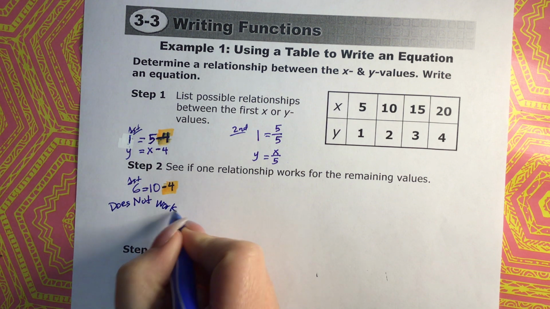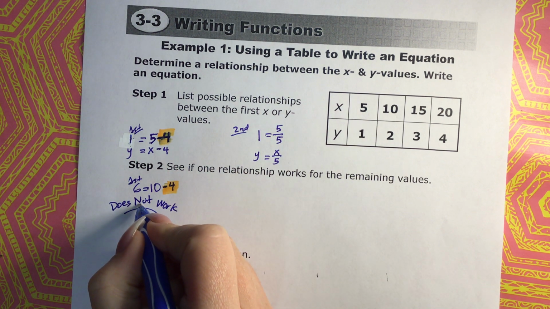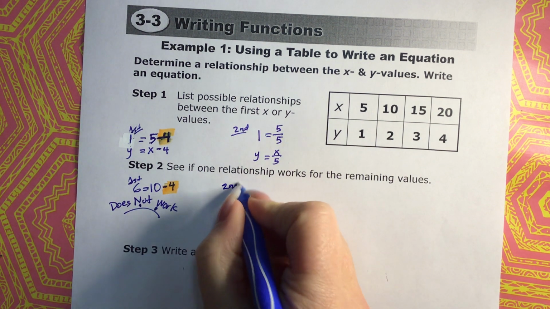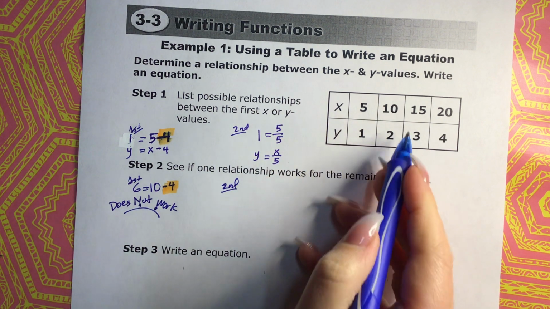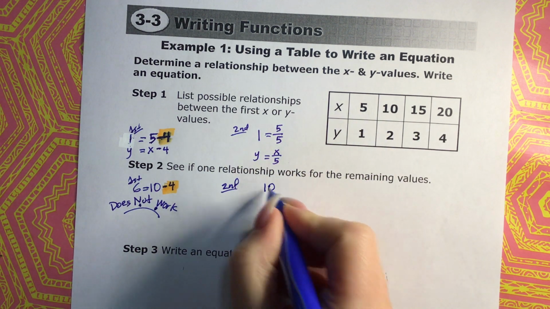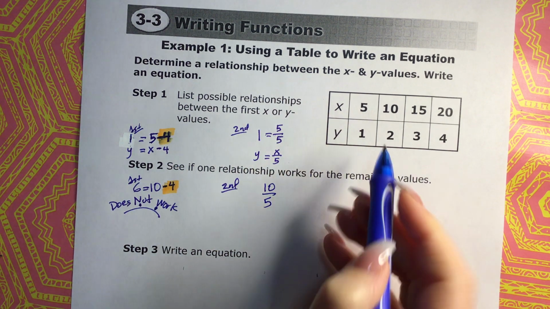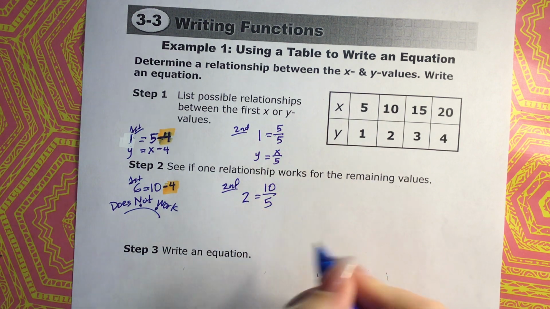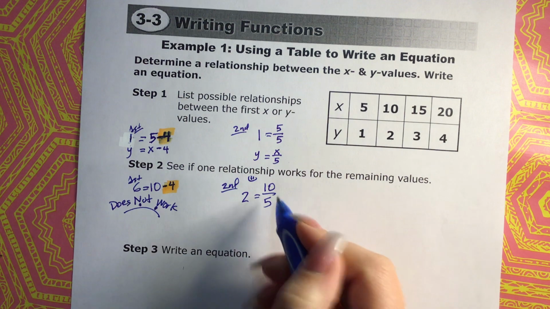Okay? Oh, look at the little sad face. It doesn't work. So how about we go to the second option? We take that x value 10, and we divide it by 5, and do we get 2? 10 divided by 5 is 2. Yes, we do. We got it. It's a happy face. Okay, that one works.